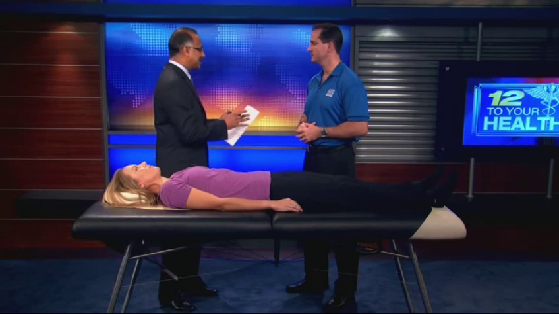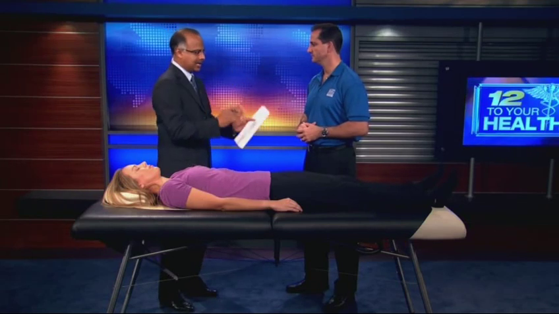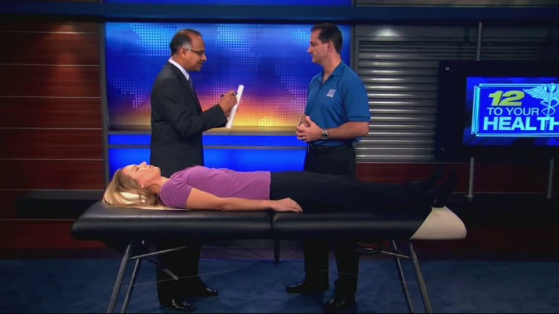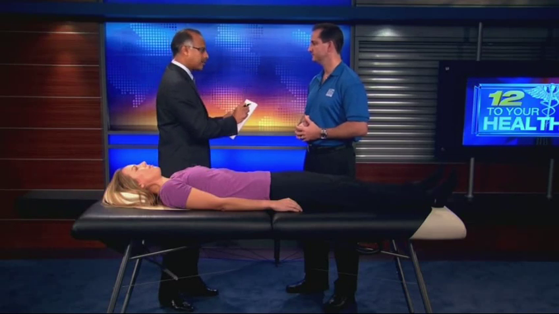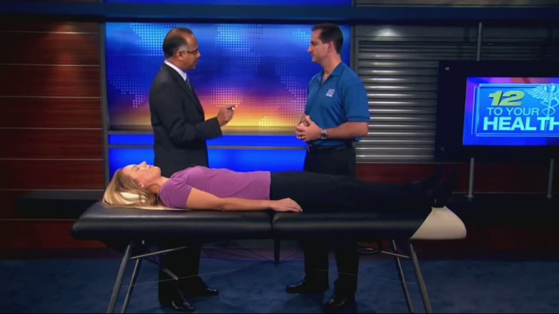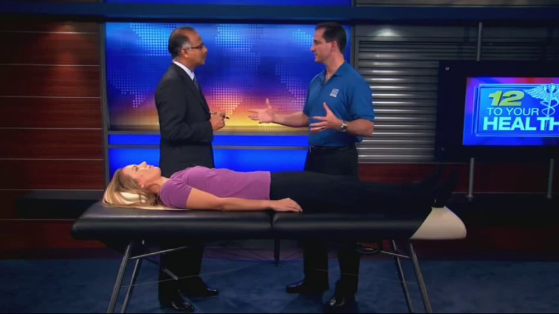The beauty of the body, and I tell people this all the time, is that it isn't a liver, a kidney, a brain, and a spleen. If one area is not working correctly, it is going to impact another area. Could you comment on that and help us understand that better? Well, yeah, the body is holistic.